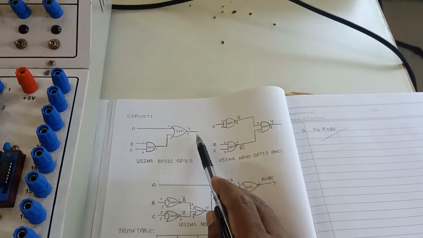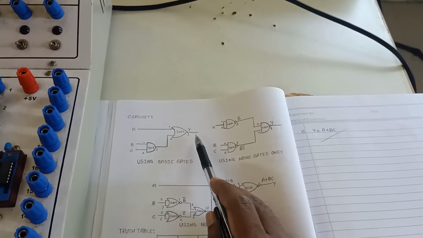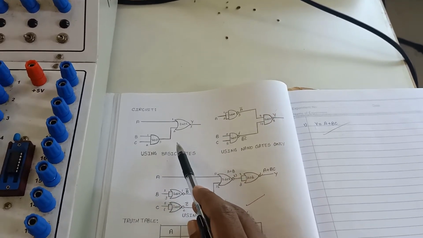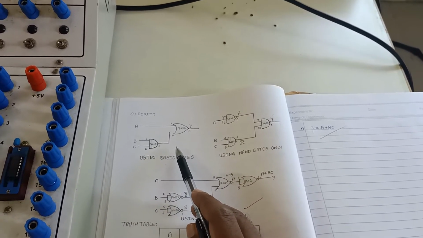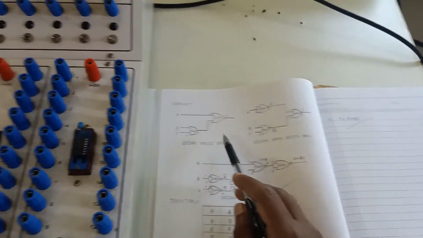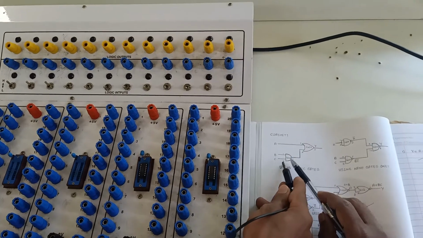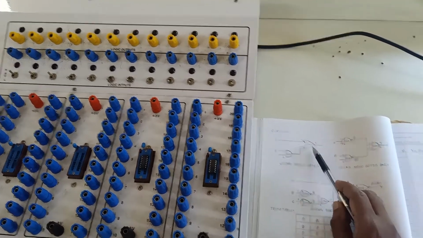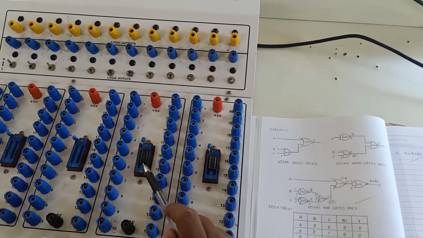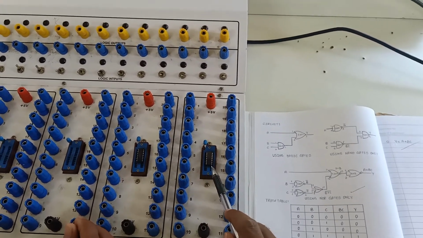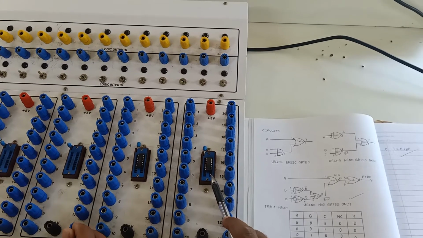Now we will see how to make connection for this particular logic diagram using digital IC trainer kit. Now we will show that. First, what we will do is we need to select 7408 as well as 7432 IC. Here we have placed 7408 and here we have placed 7432 IC.